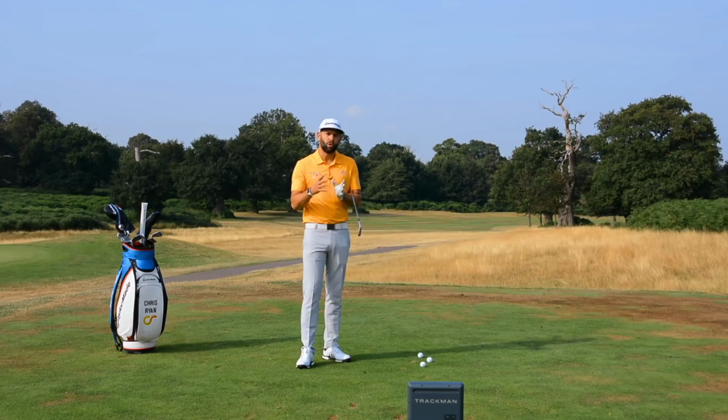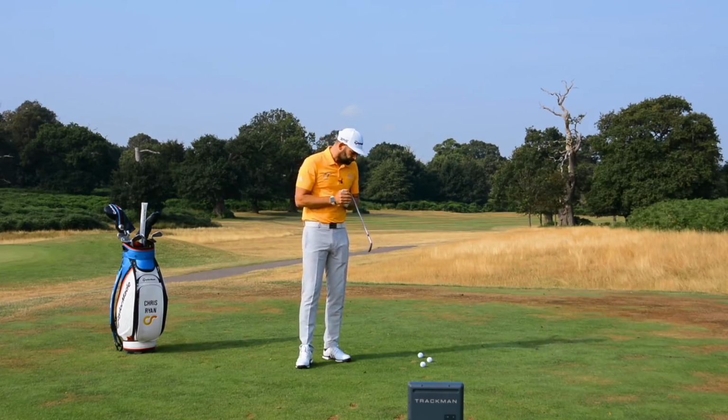And then we're also going to talk about why there isn't a kind of one size fits all when it comes to ball position, and why you might have to make an educated decision as to where you need to position the golf ball through your bag to give you the best results.